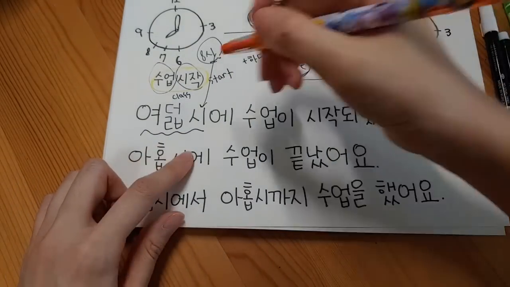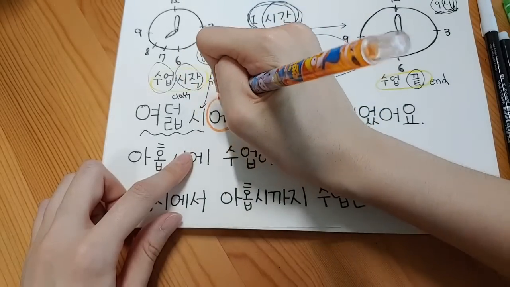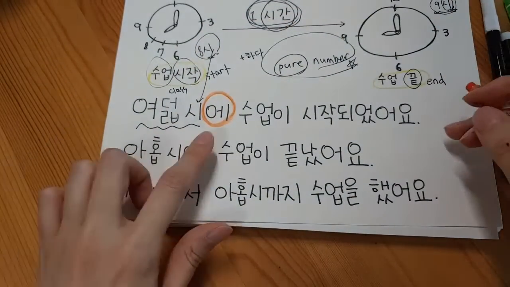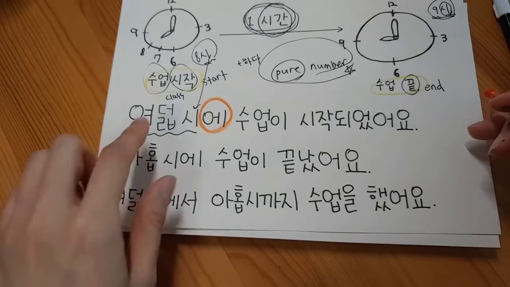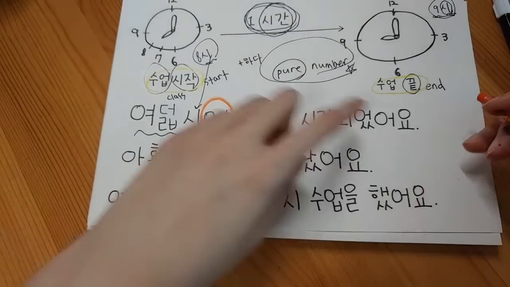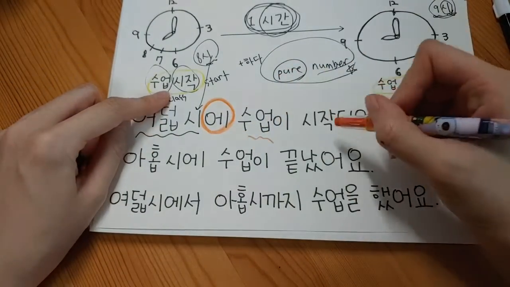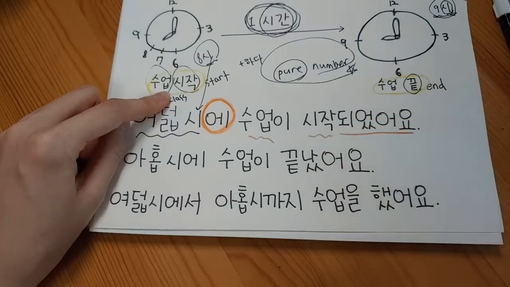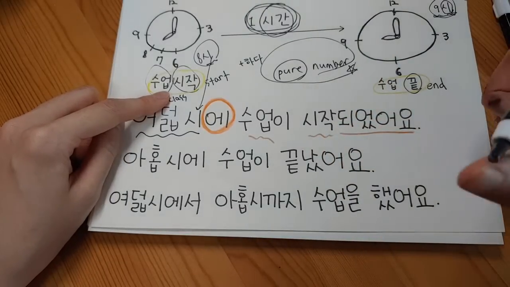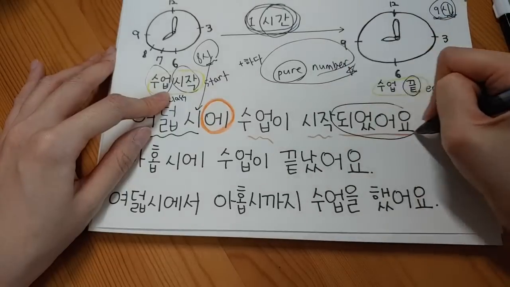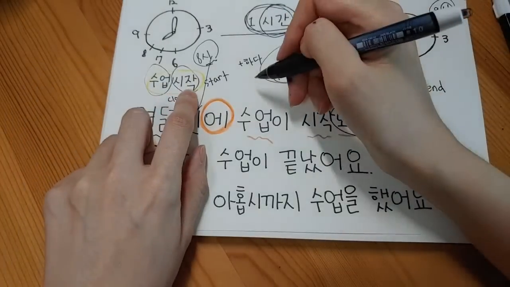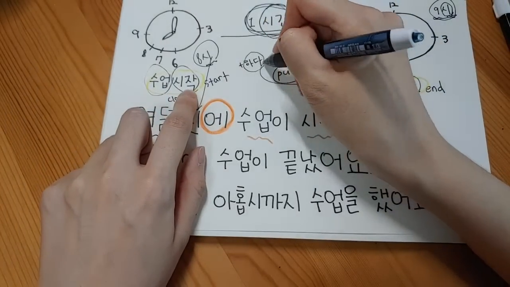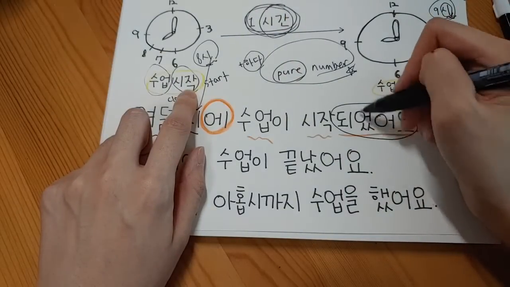And there is a familiar word here, right? 8시에 수업이 시작되었어요. Class 시작되었어요. Okay, so you might have a question on 되었어요. I thought 시작 should be combined with 하다 to be a verb, but why is there 돼?